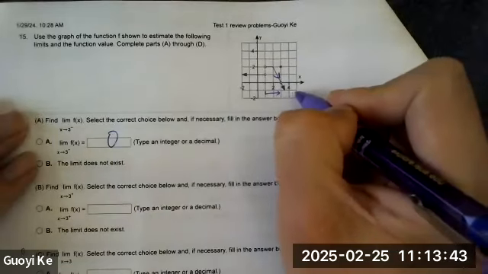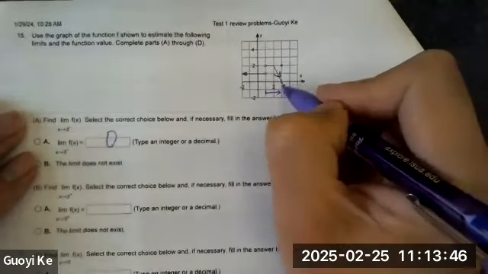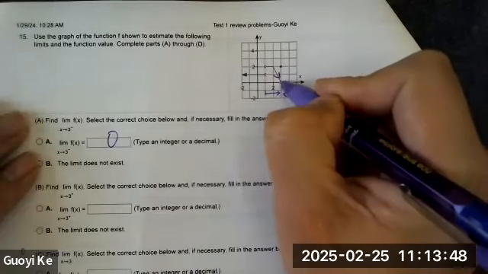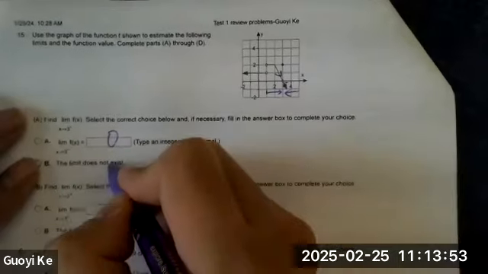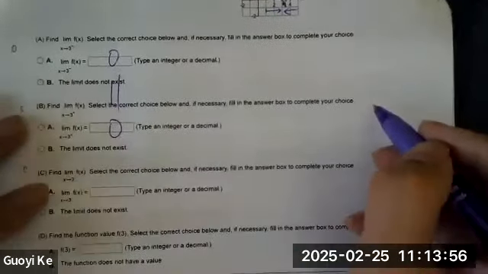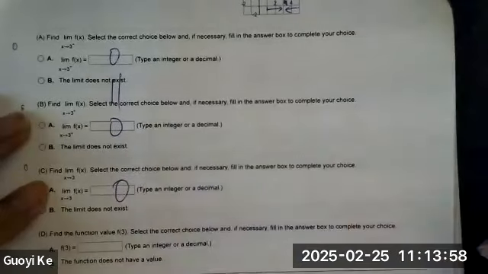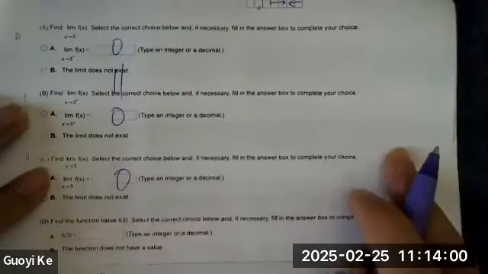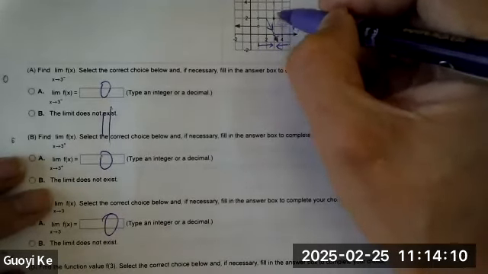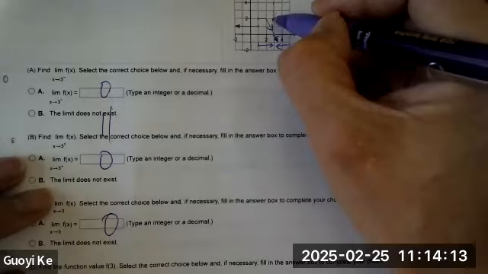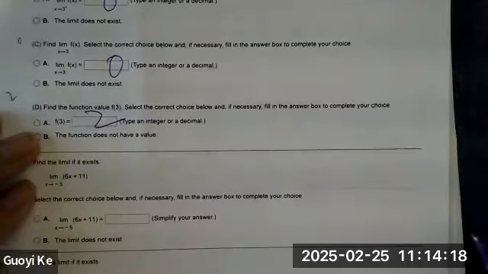Similarly from the right-hand side, the curve approaches this point, which is 0. Since these two are equivalent, the limit exists and the value is 0. And of course, we draw a vertical line and we found a solid point. The solid point has y value 2. So that means this guy is 2.